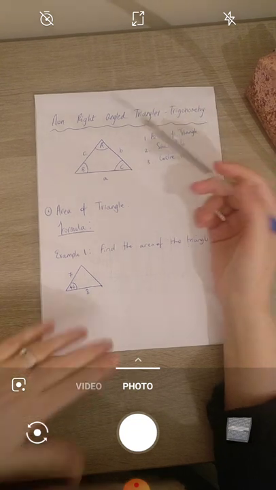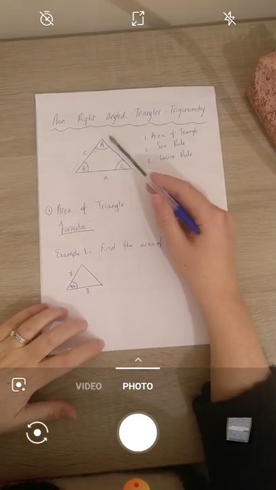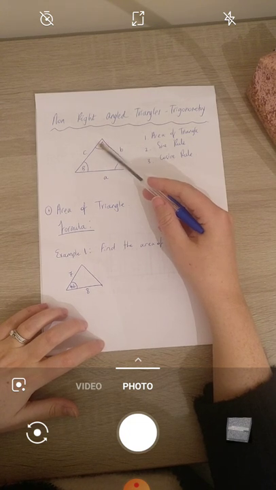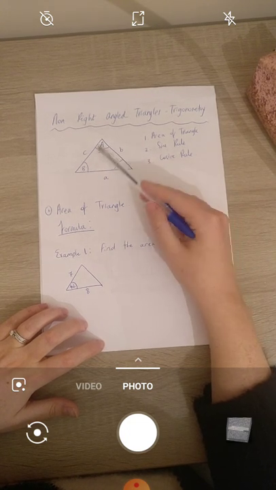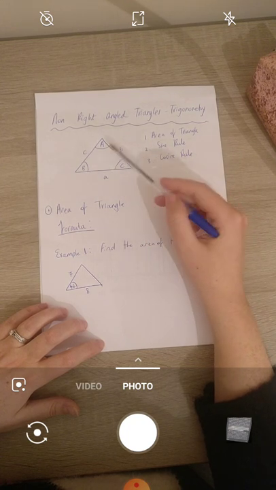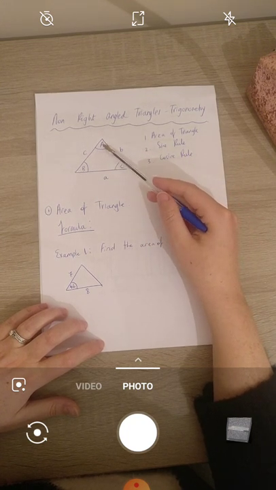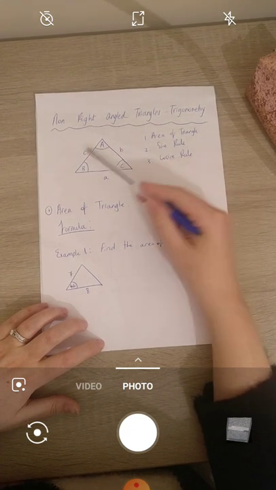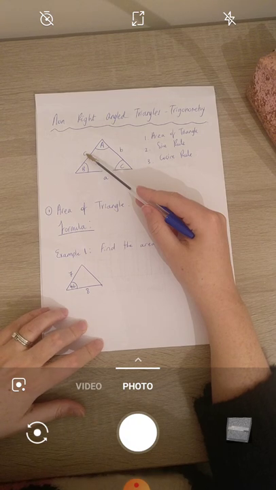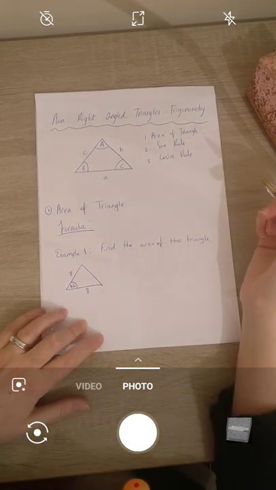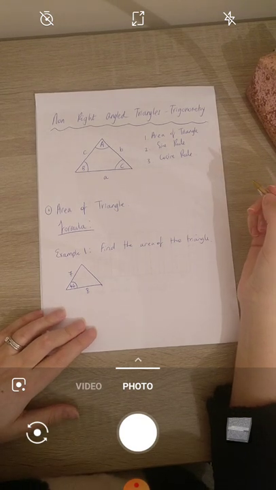So just to note how we're labeling our non-right angle triangle. We have our capital letters as the angles inside the triangle, and the sides are the smaller letters. Notice that capital A is across from small a, capital B is across from small b, and capital C is across from small c. That's really important. First, we're going to look at finding the area of the triangle.